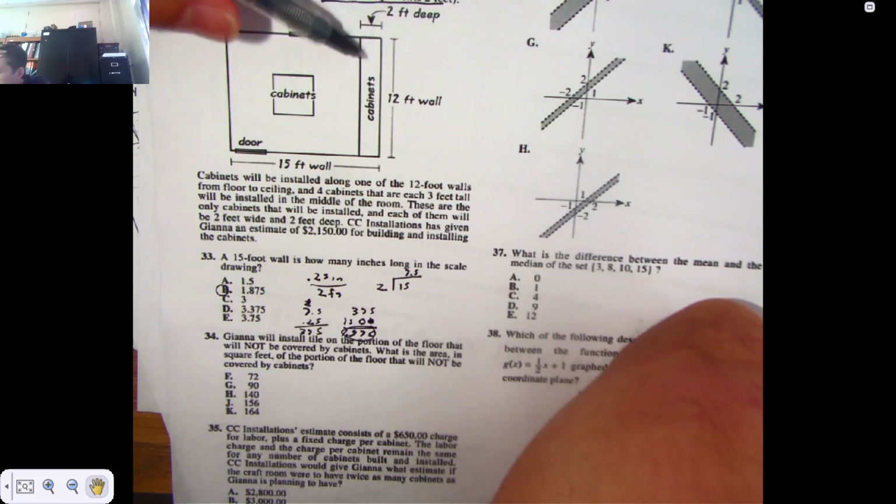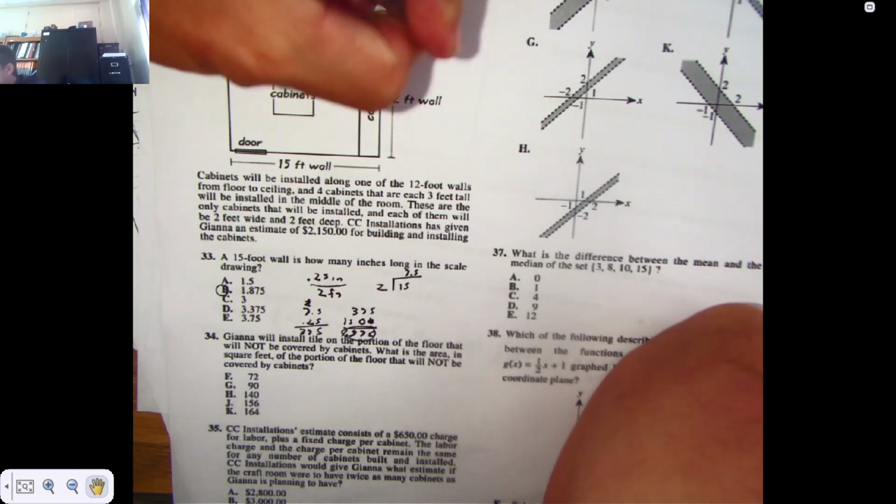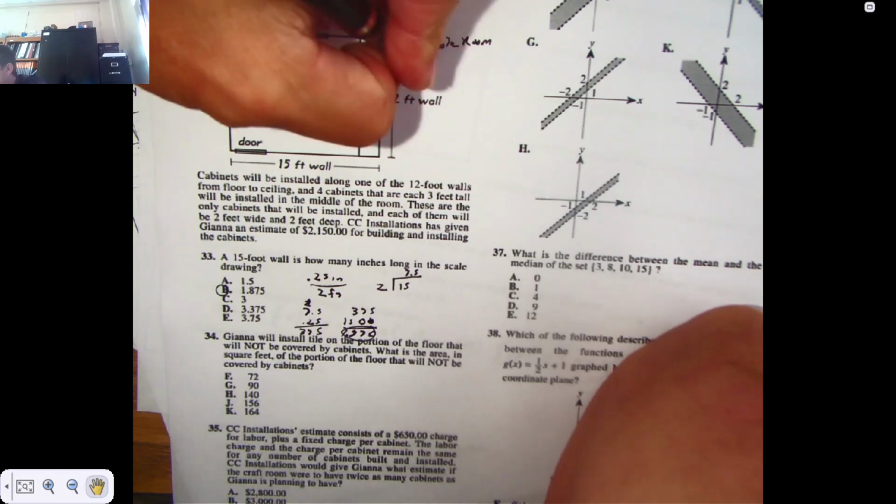Gianna will install tile on the portion of the floor that will not be covered by cabinets. What is the area in square feet of the portion of floor that will not be covered by cabinets? Let's see here. This entire wall is cabinets. Now, the whole room is 15 by 12, which is 180 square feet.